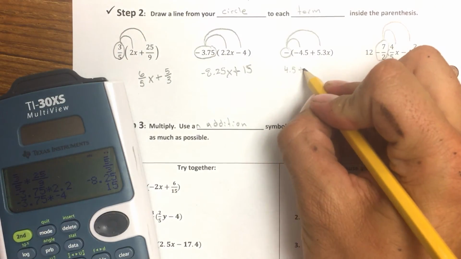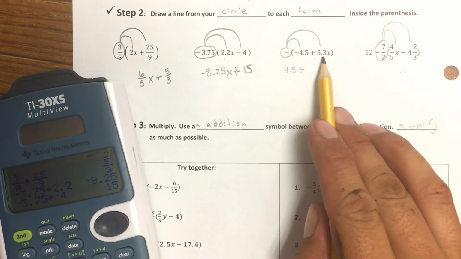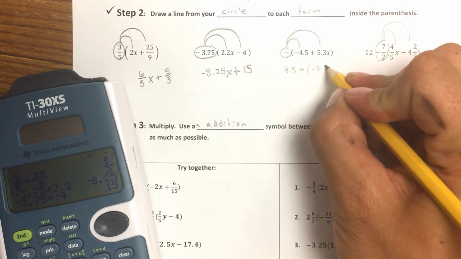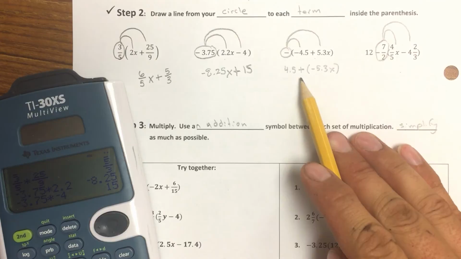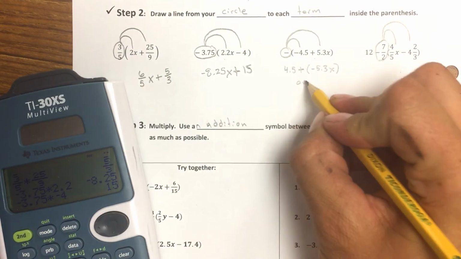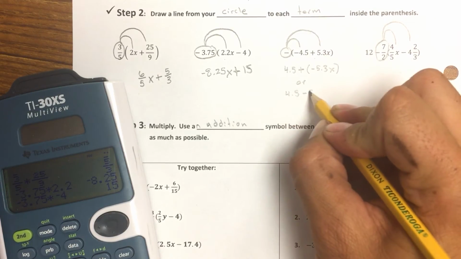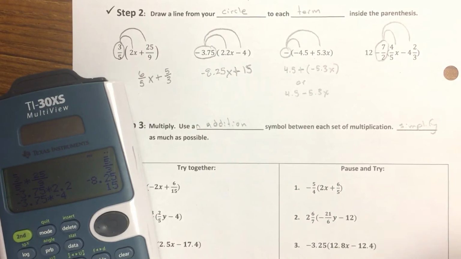And then I put a plus, because I always do, and a negative 1 times a positive 5.3 x's becomes a negative 5.3 x's. So my answer is 4.5 plus negative 5.3x, or if you don't like having the plus or minus, you can change it to 4.5 minus 5.3x. Either one of those works for me.